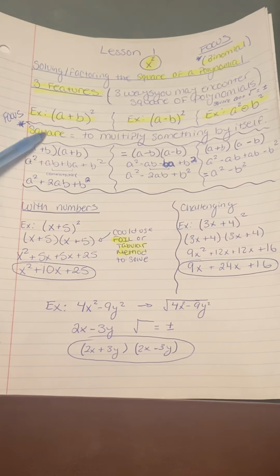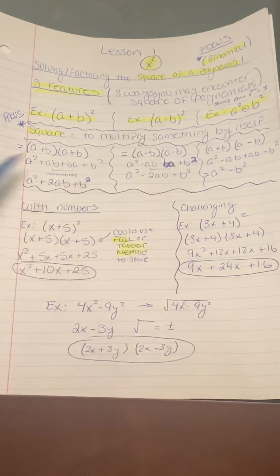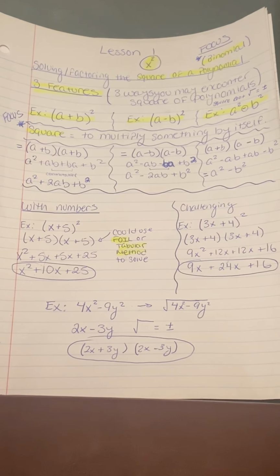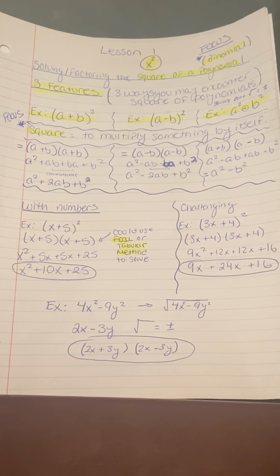So let's talk about what it means to square. What it means to square something is simply to multiply it by itself. And here's a homework answer for your vocabulary. So again, square means to just multiply something by itself. So x squared simply means x times x. So let's look at this.